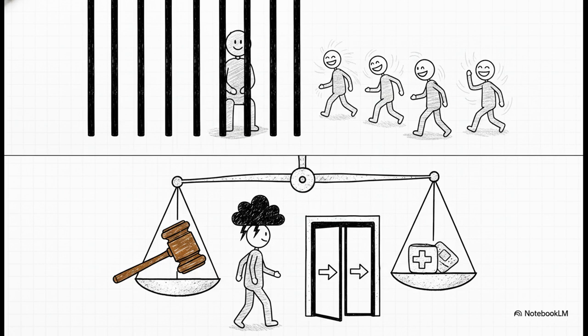Which leaves us with one absolutely crucial question to carry into your exam. Is our justice system currently designed to just punish bad behavior or to actually cure it?